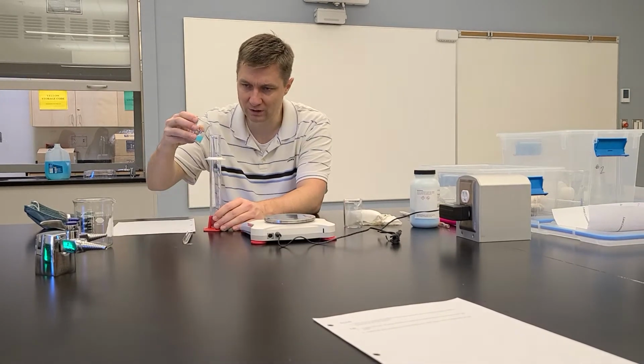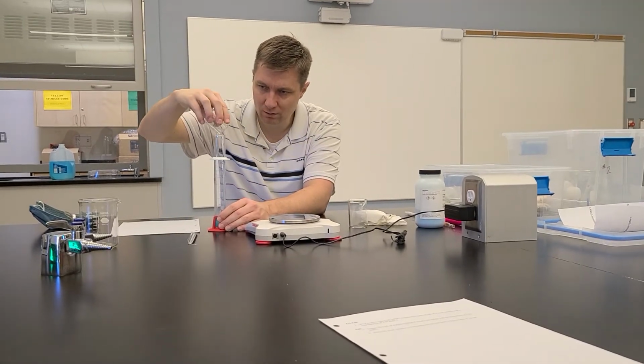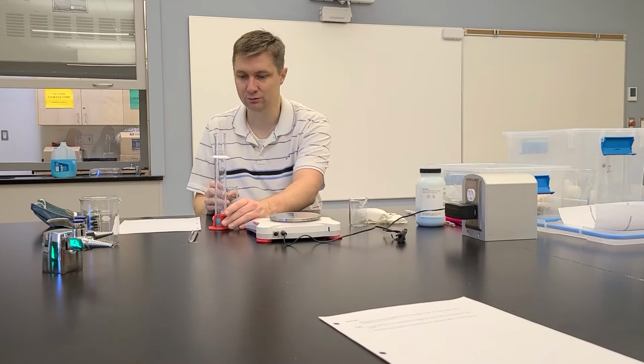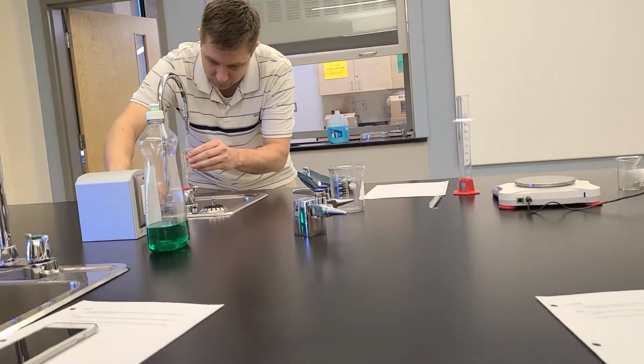Okay, so you go ahead and pour this in. And there's my solution. Now I can take this same beaker and I'm just going to fill this up with some water.